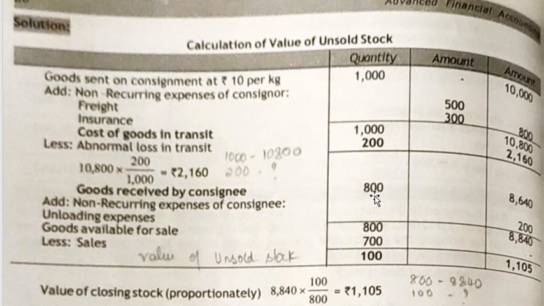And with 10,800, the total cost, abnormal loss will reduce the total cost as well. But when we have normal loss, it will not affect the cost. Only the units will reduce. As here it is abnormal loss, we are reducing the units as well as the cost. So when we reduce the cost of abnormal loss from 10,800, we will be getting 8,640. So 8,640 is the total cost for us.